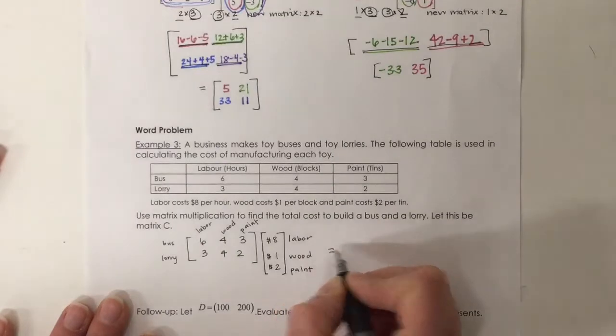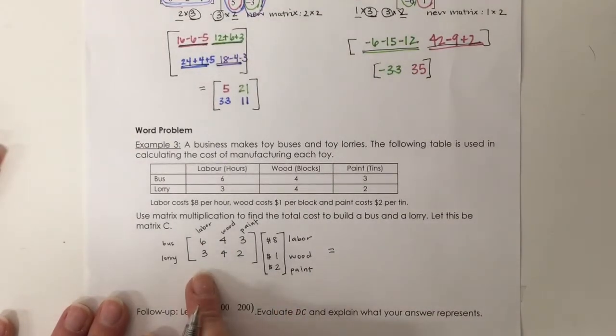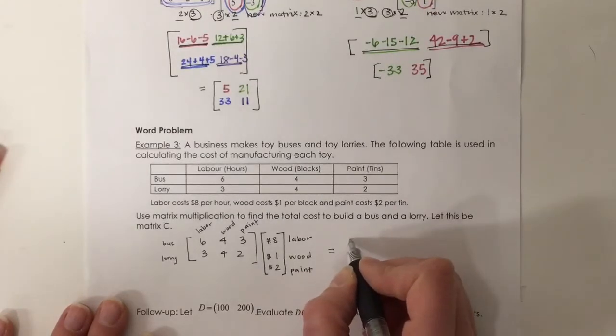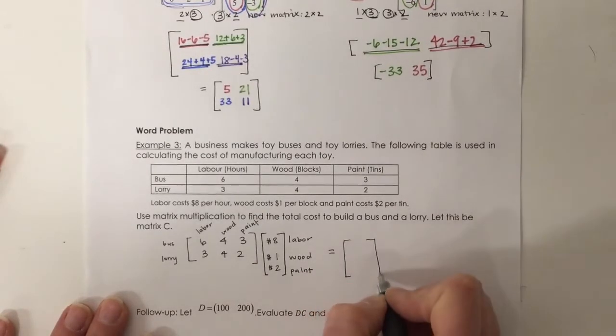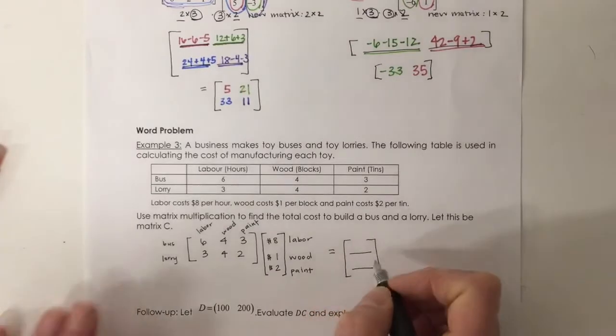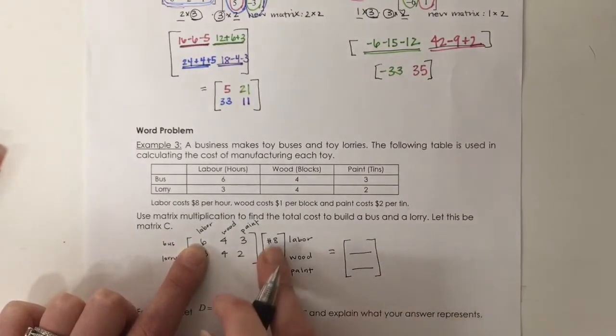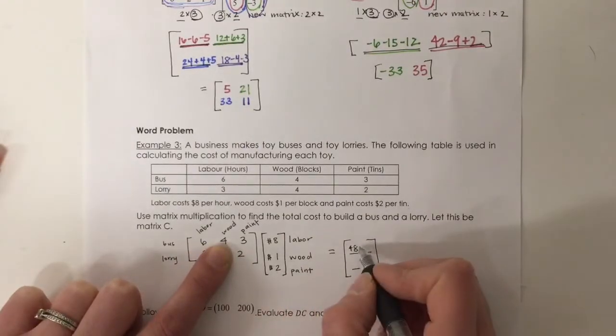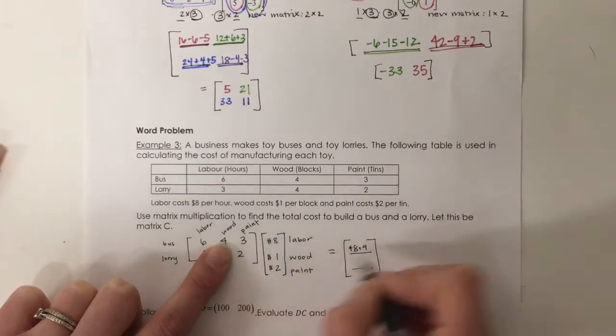So let's go through and multiply this. As I take this 2 by 3 and times it by 3 by 1, I'm going to end up with a 2 by 1. So I do 6 times 8 is 48. 4 times 1 is 4. 3 times 2 is 6.